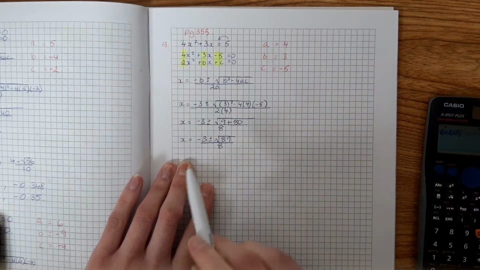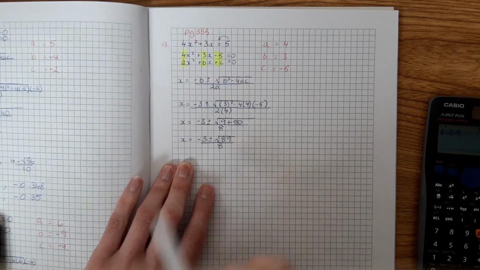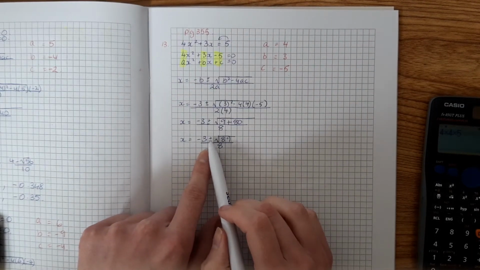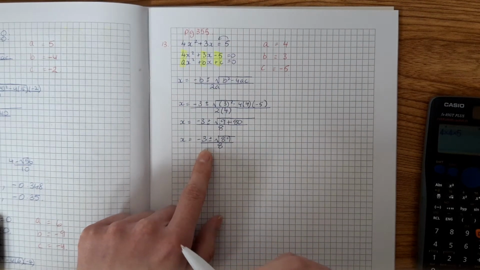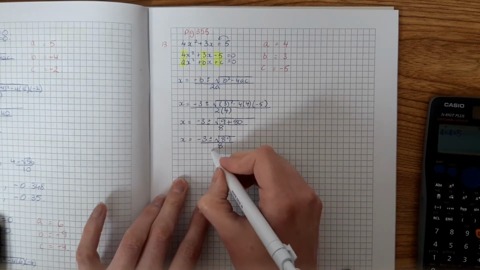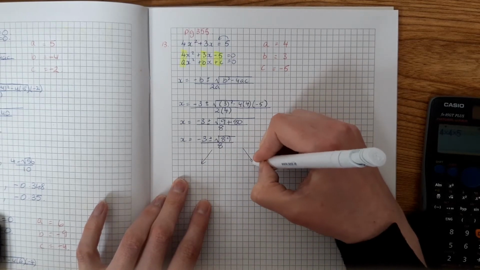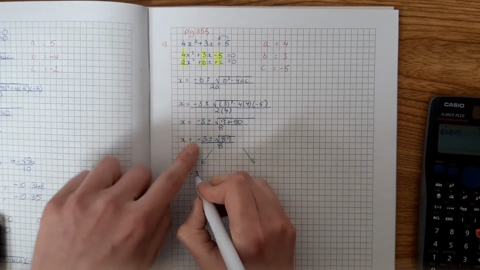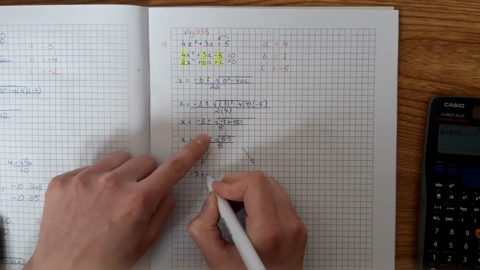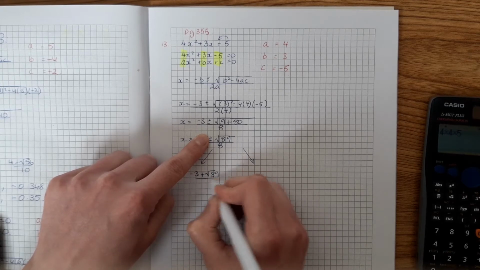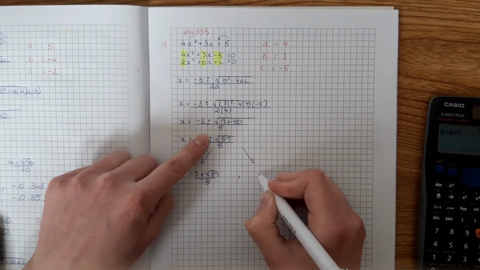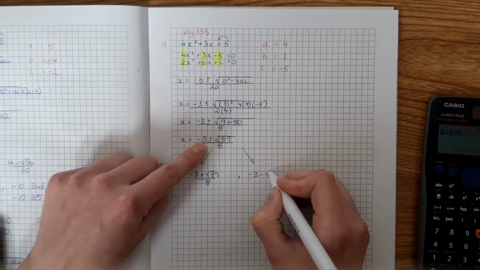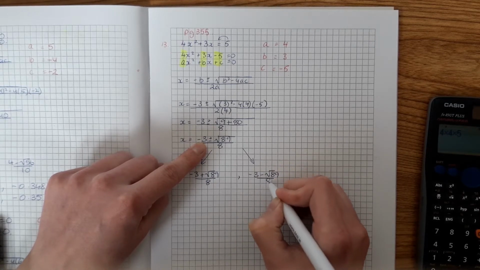We've gone to a stage now where we can't do anything with any of the numbers until we use our calculator, but you can see that there's two different options, a plus or a minus, to give me two different factors. So it's at this stage that we split up the factors to get two factors. So x will be equal to minus 3. Take the top one, plus root 89 over 8. And the other one then obviously has to be the opposite. So minus 3 minus root 89 over 8.